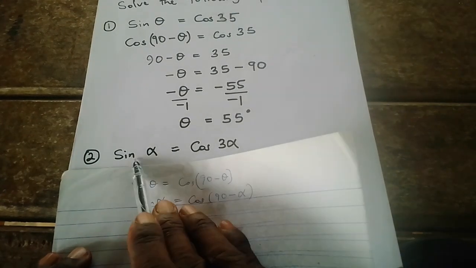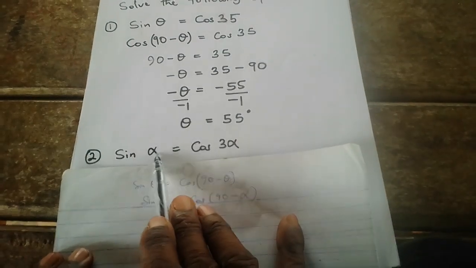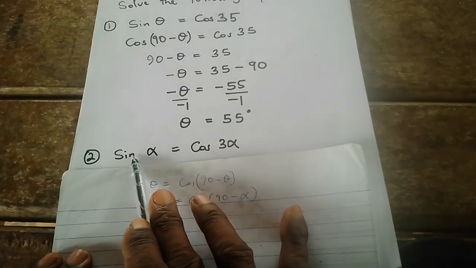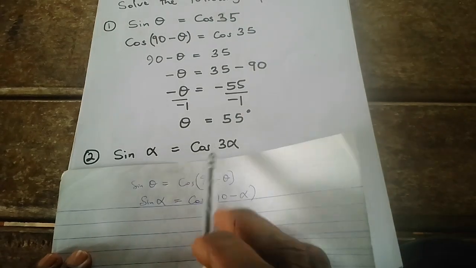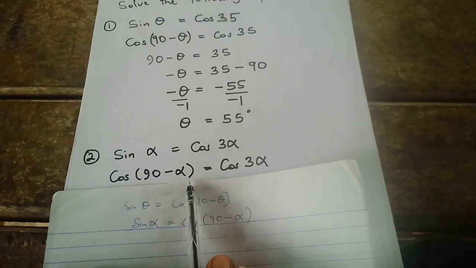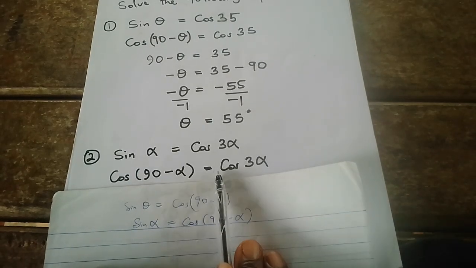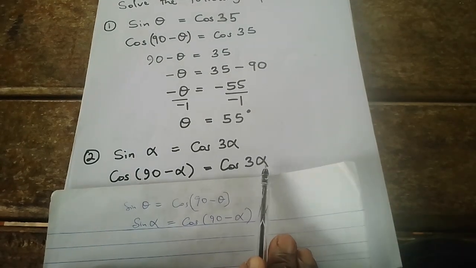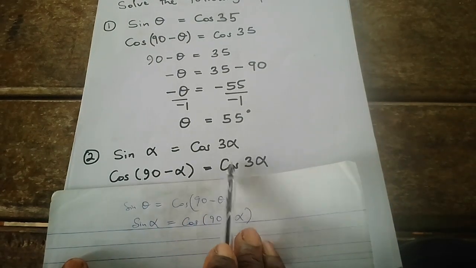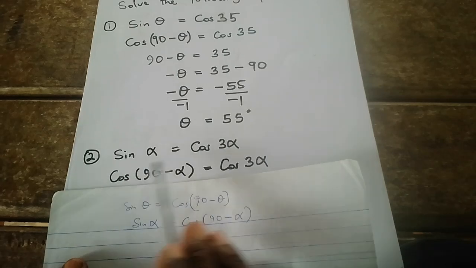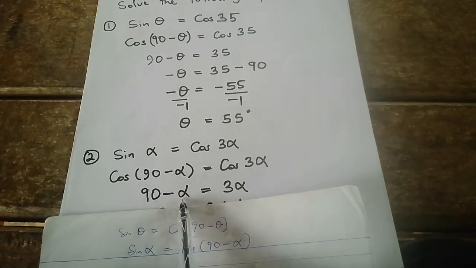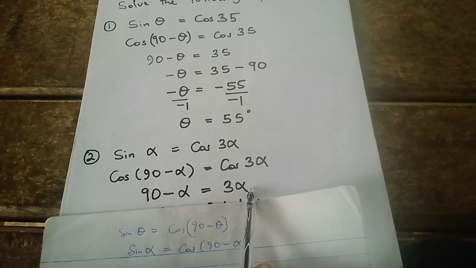So here the question is saying sine alpha is equal to cos 3 alpha. To make it easier, we need to make both sides the same. So in place of sine alpha, I'll put cos 90 minus alpha. So cos 90 minus alpha equals cos 3 alpha. You can see that on both the left hand side and right hand side we have cos, so this cos can easily cancel out. So we are now left with what? 90 minus alpha equals 3 alpha.